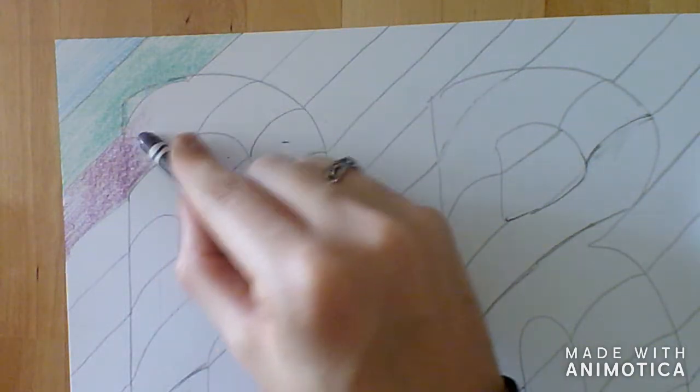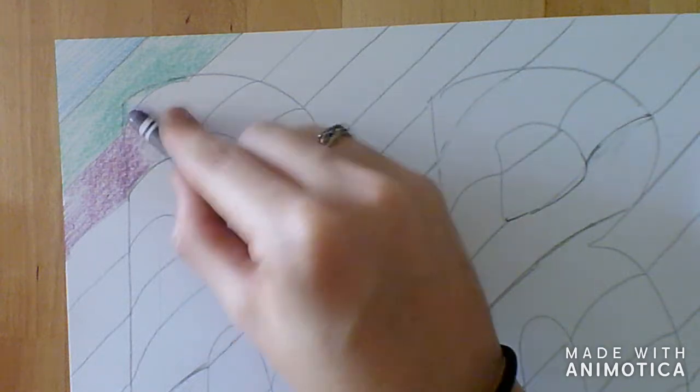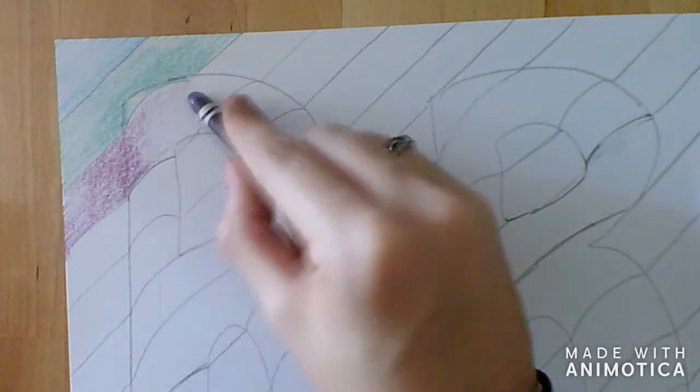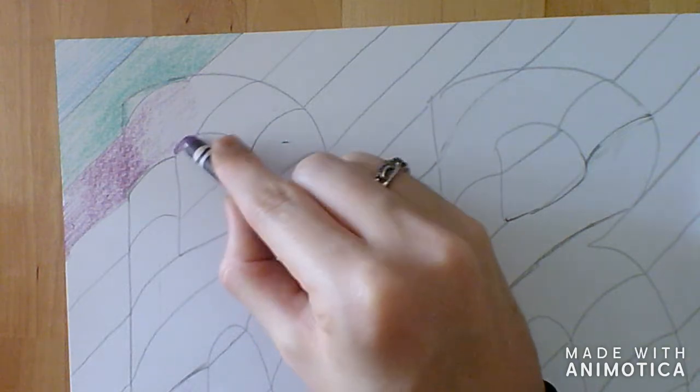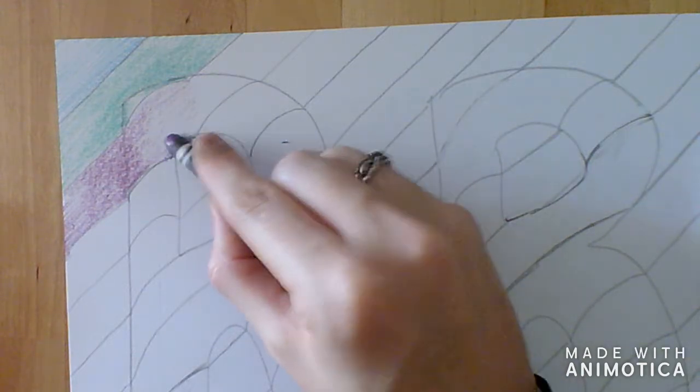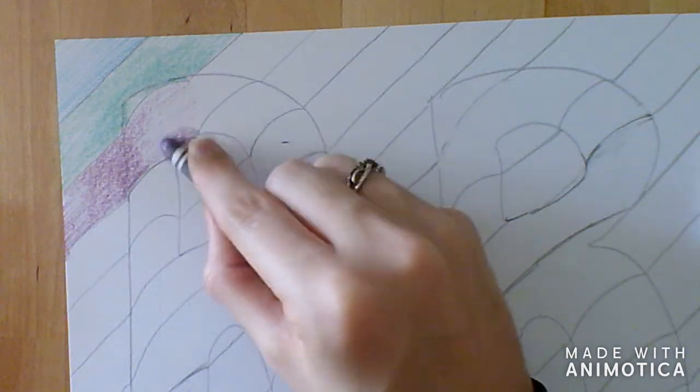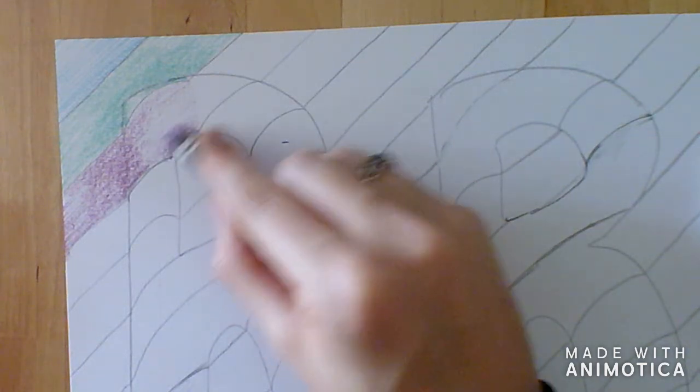If you have a little bit of a white area or a really light area, this helps create the form also. So if you notice, I'm barely putting down any pressure on the middle of that letter, just at the very edges. So every time that I see the edge of the letter or the line of the letter, I'm coloring a little bit darker.